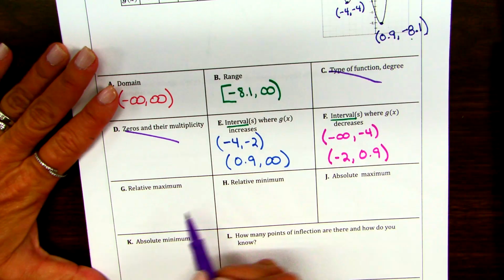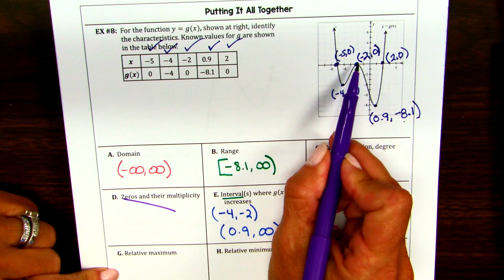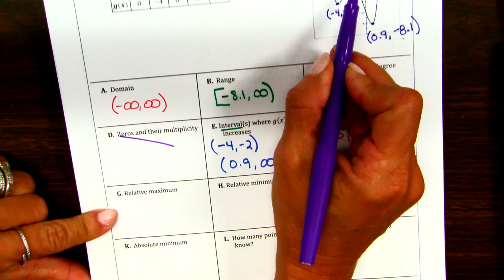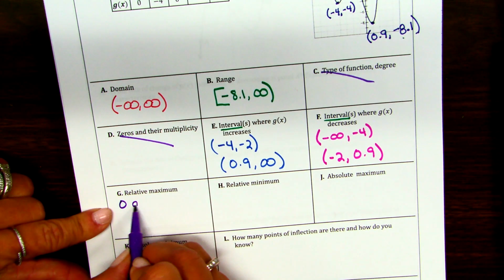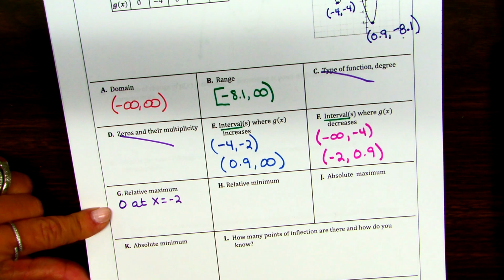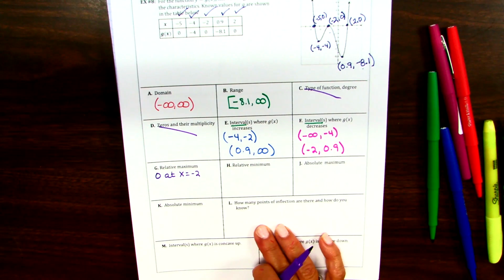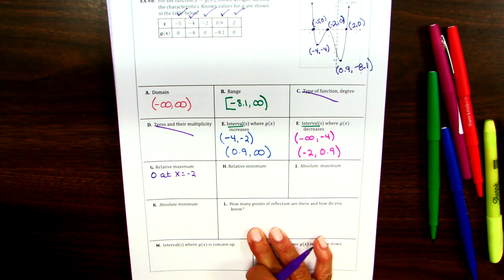So for maximum, that would be this one, the negative 2, 0, right? So we would say that is 0 at, or use the at symbol. Yeah, and I'm going to put x equals -2. If I didn't do that yesterday, I probably should have. It looks better. I really could say either, but I like that better.